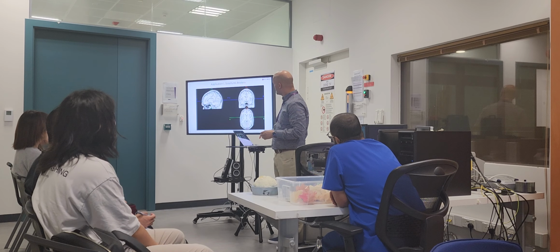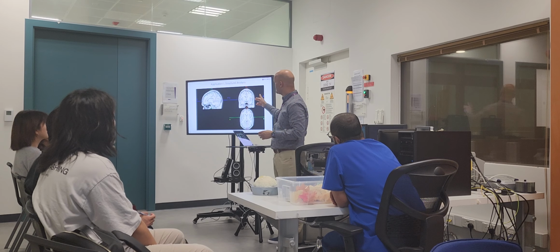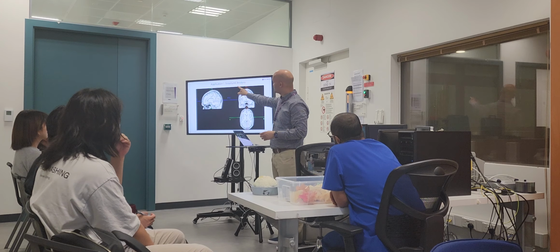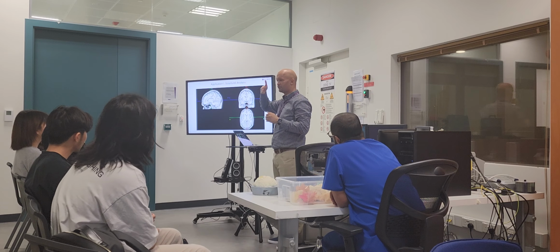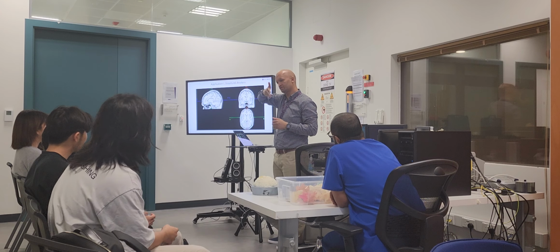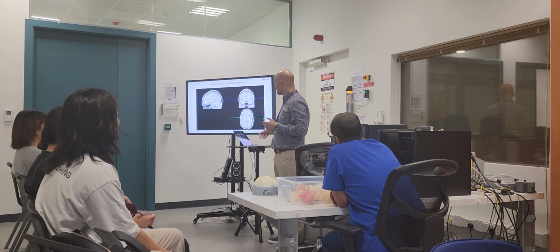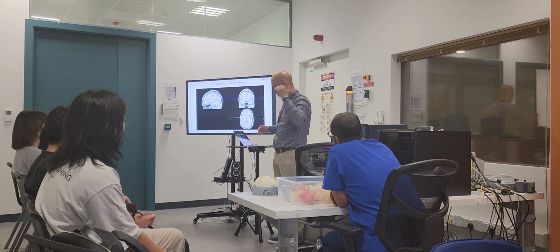Okay. So you're looking at the same scan. This is what we call a sagittal view. So you're looking at the side. This is called the coronal view. So you look at the front, and you're cutting front to back or back to front. And this is you're cutting horizontally.